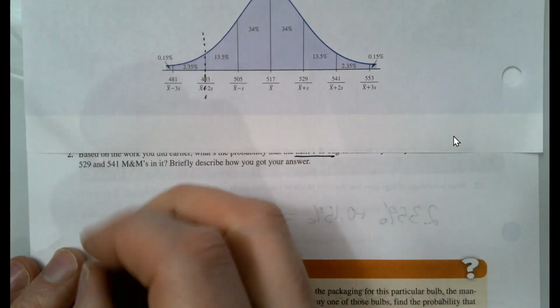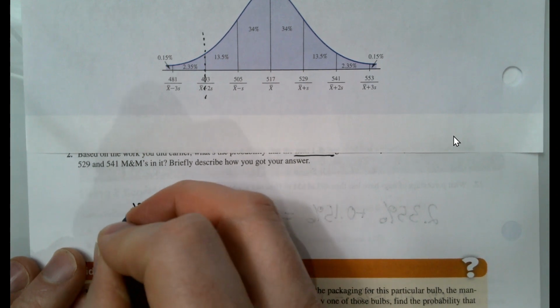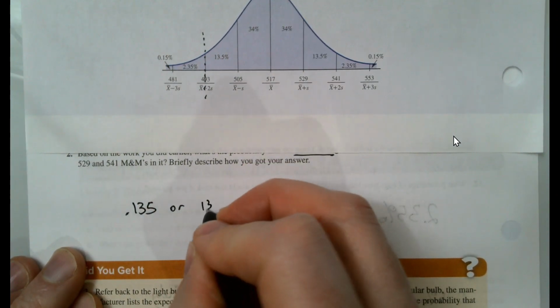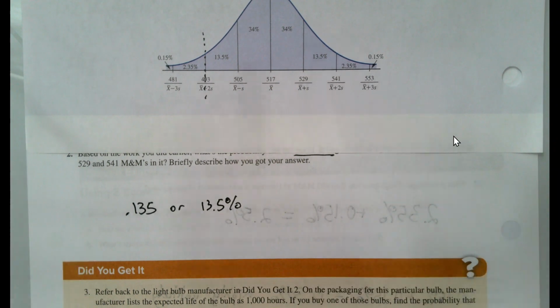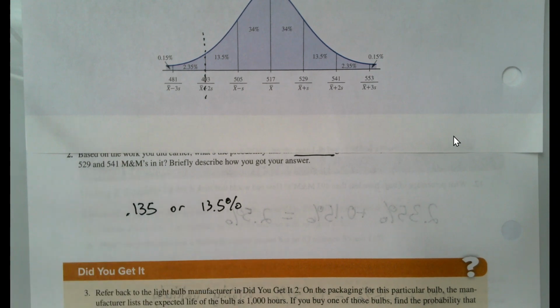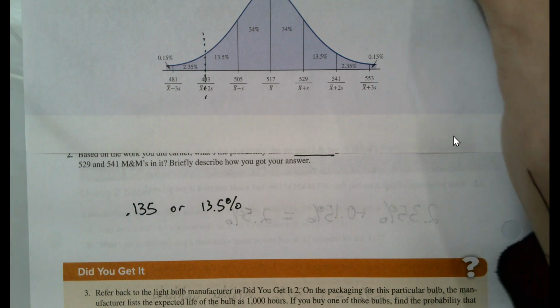Well, it's a 0.135 or 13.5% chance. Both of those are probabilities. So it's somewhat likely that we'll get a bag that has that many M&Ms in it. That's what we mean by that random variable.